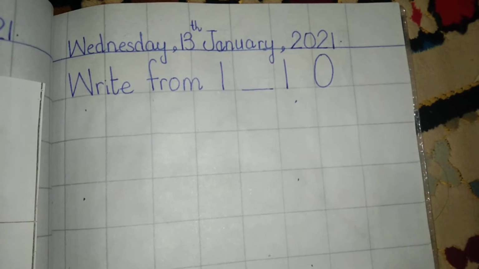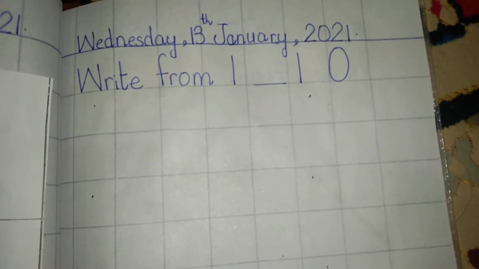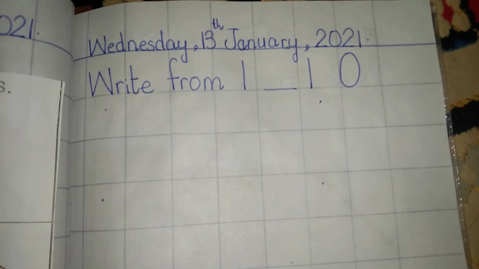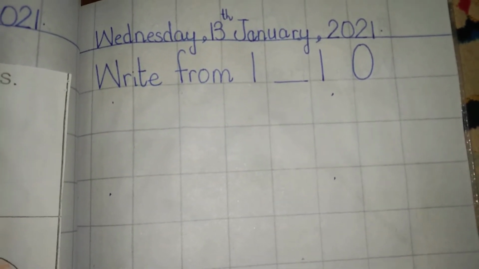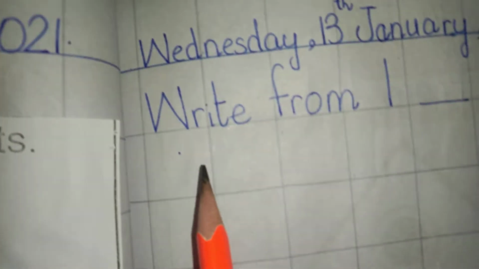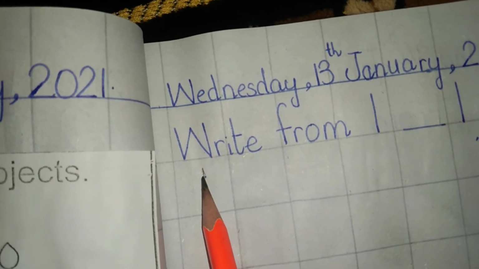Okay, class playgroup, open your notebook. Today we will write numbers from 1 to 10. Today is Wednesday, 13th of January 2020. Okay, let's start our work. Firstly, we will write number 1. Put your pencil on the starting point and make a straight line.